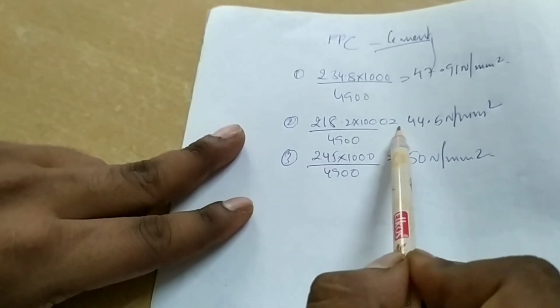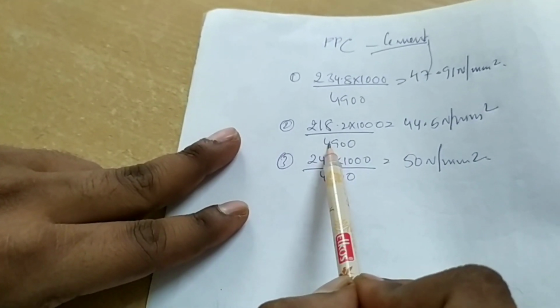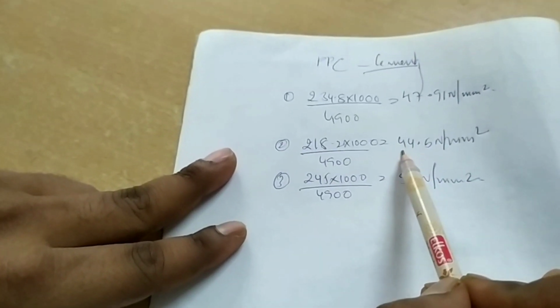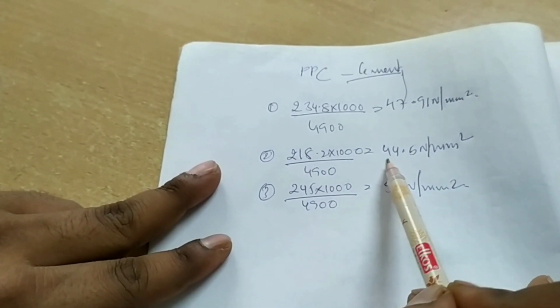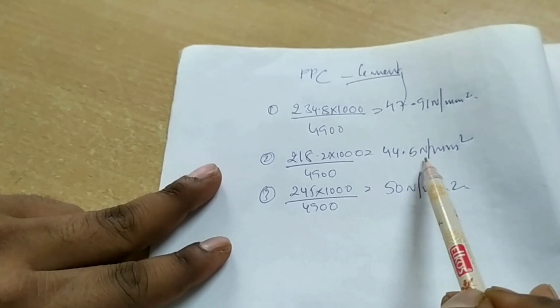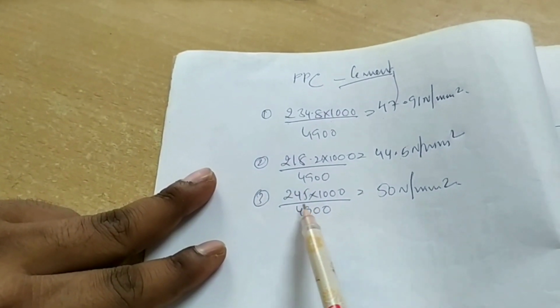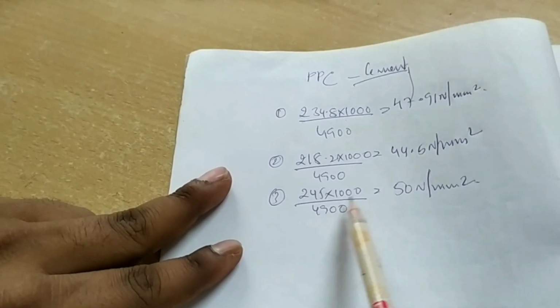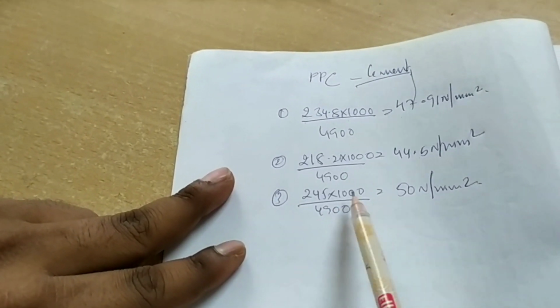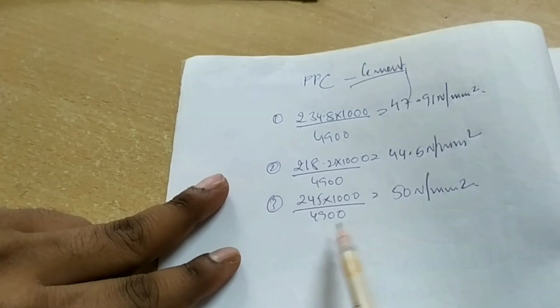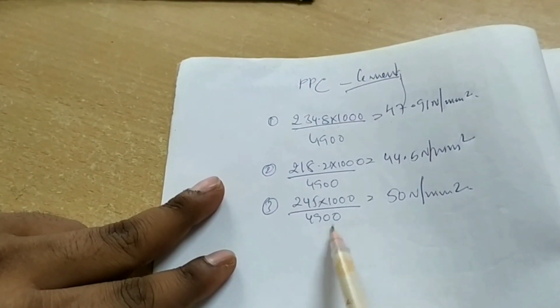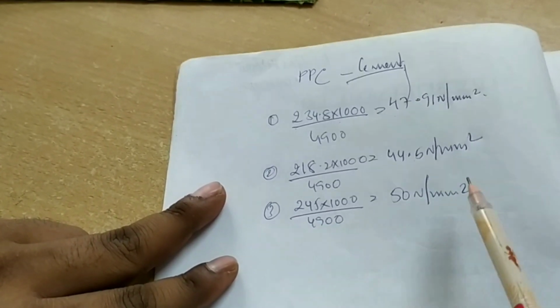Similarly, for the second cube, the load taken is 218.2 kilonewton. We need to convert into newtons and divide by the cross-sectional area in mm square. So the compressive strength taking this load will be 44.5 Newton per mm square. Similarly, for the third cube, the load taken is 245 kilonewton, converted into newtons by multiplying by 1000 and dividing by the cross-sectional area, 70 by 70 mm square. So we get 50 Newton per mm square.